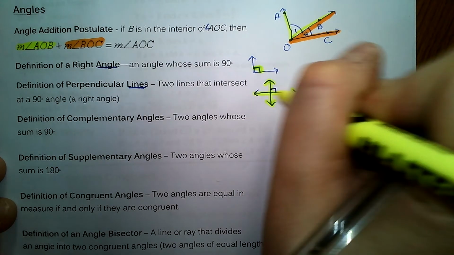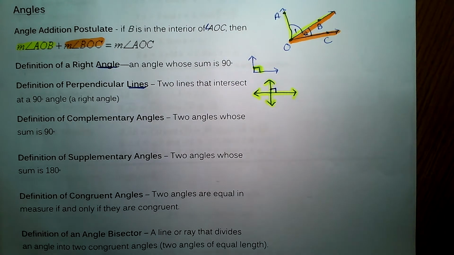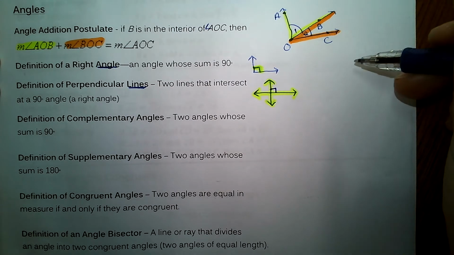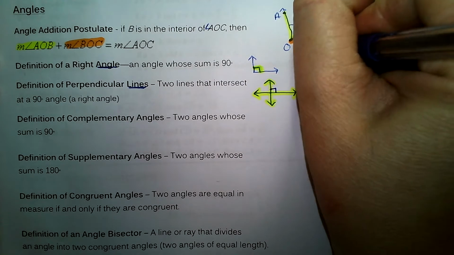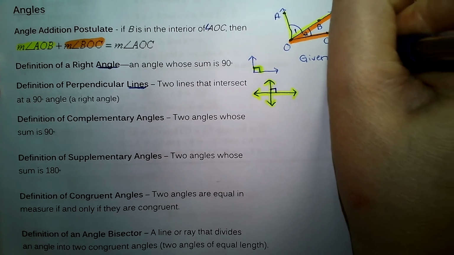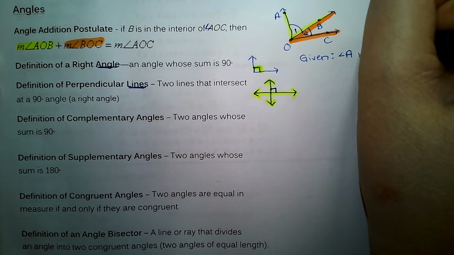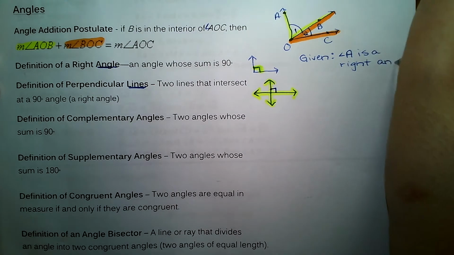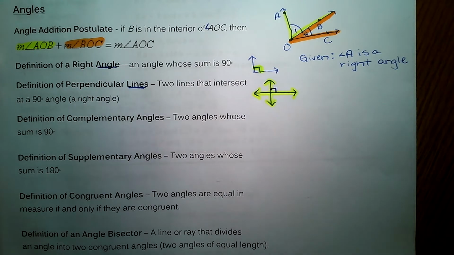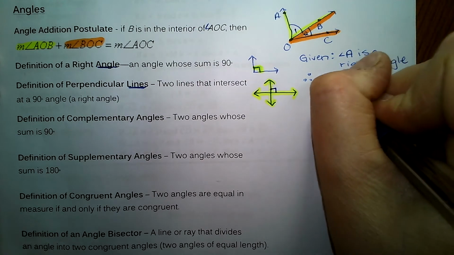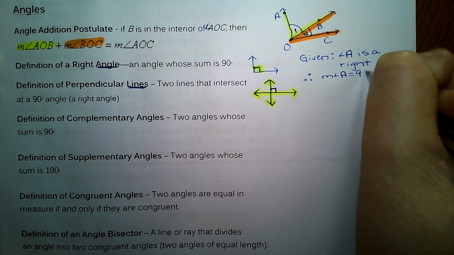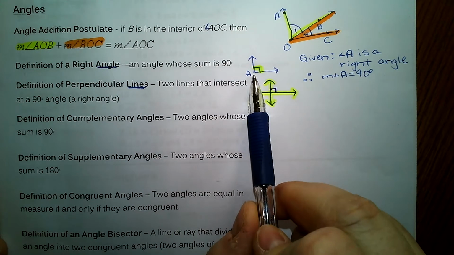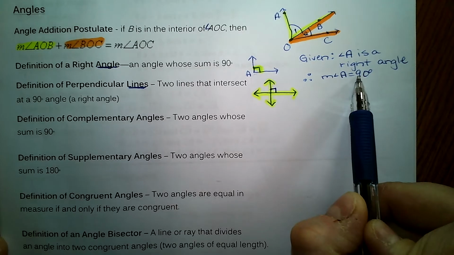Again, this is really going to show up differently based on what's given. If the directions give you, let's say, given angle A is a right angle, then what you could conclude is that the measure of angle A is equal to 90 degrees. Okay? So given angle A is a right angle, that means we can tell that it's 90 degrees.